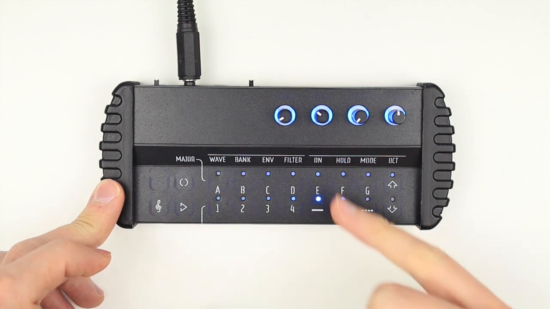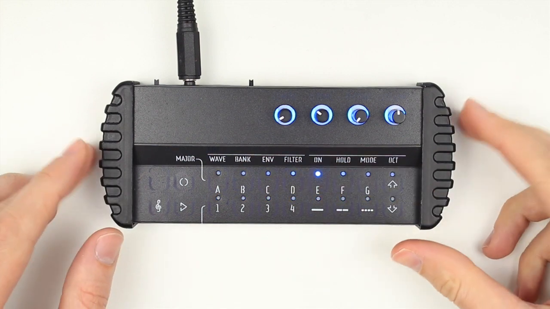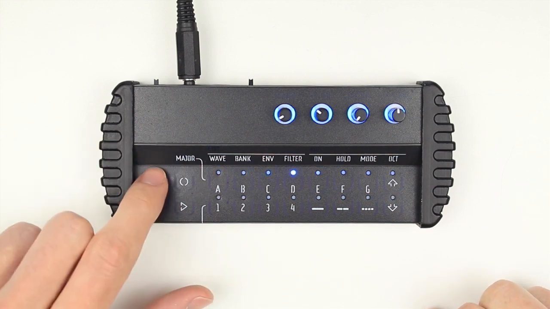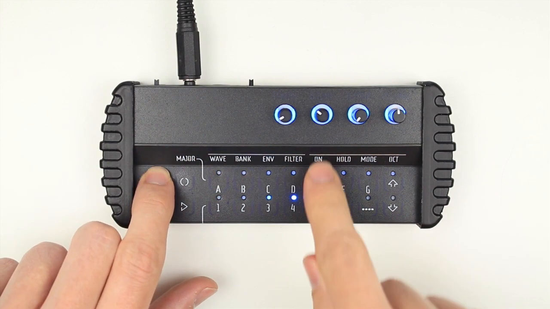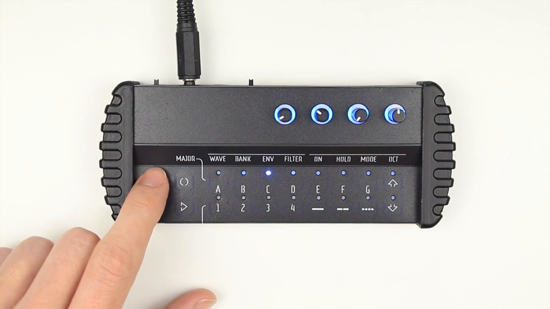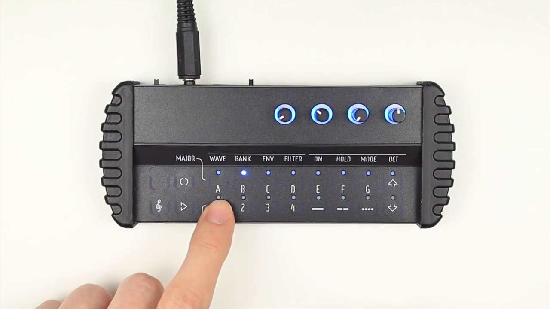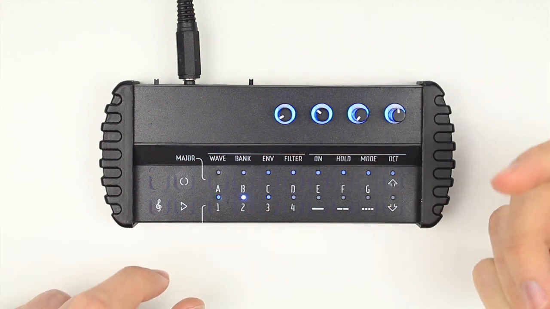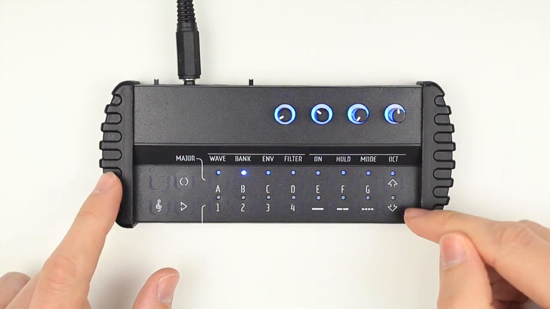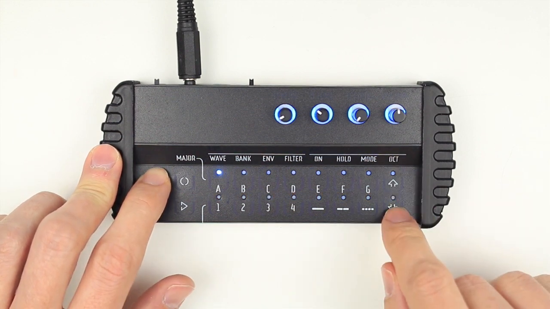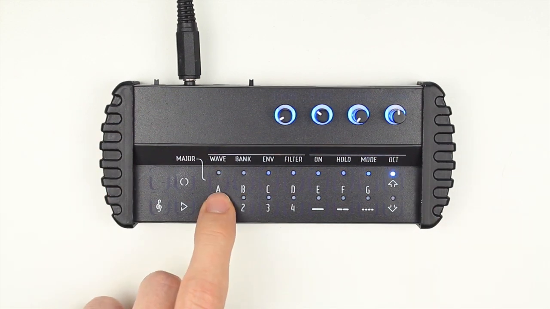You can also use the built-in Arpeggiator to build an Arpeggiator sequence. In order to do this, you activate it by pressing Shift and on. So these four here are for the Arpeggiator. Now pressing or holding a button produces this Arpeggiator. Maybe let's make this 1 octave less by pressing Shift and octave up and down. We'll set the range of the Arpeggiator.